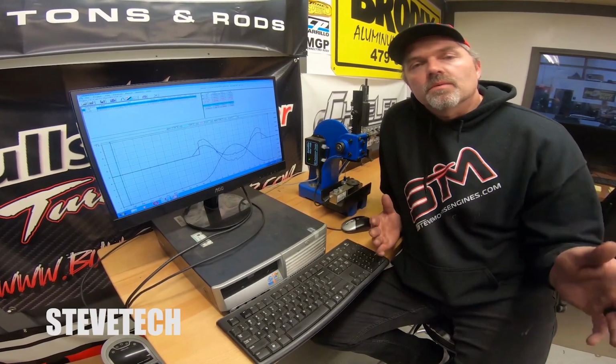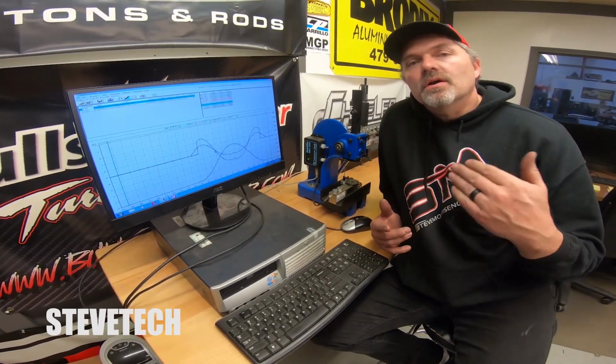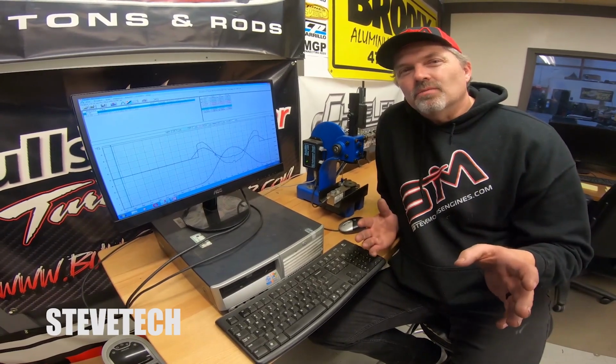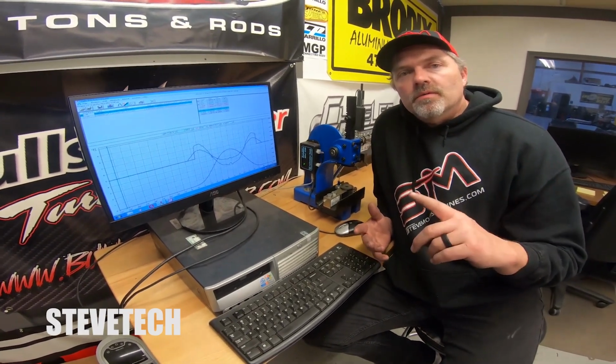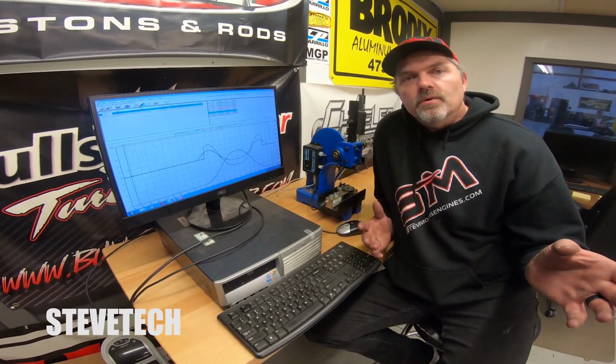Let me backtrack just a little bit. All of our boosted stuff is going to be somewhere in the neighborhood of 114 to 118 degrees of lobe separation. We'll go out a little bit farther on turbo stuff and usually narrower on the supercharged stuff. I'll explain that in a little bit.